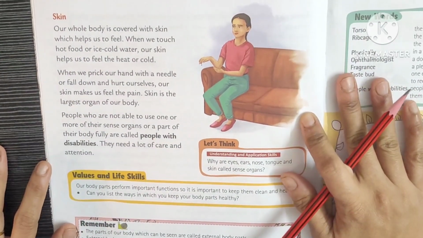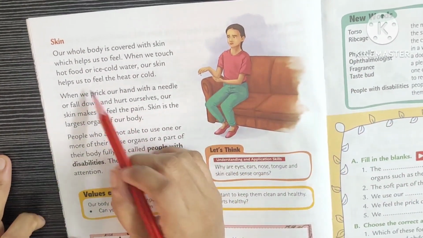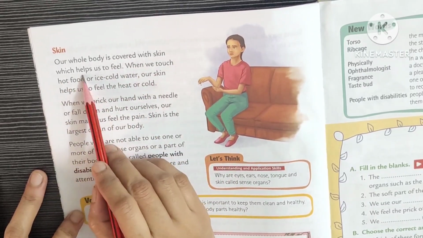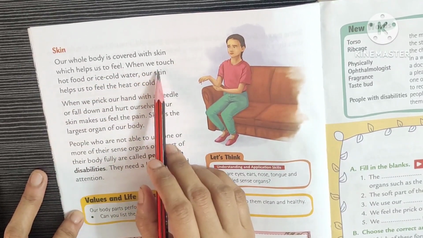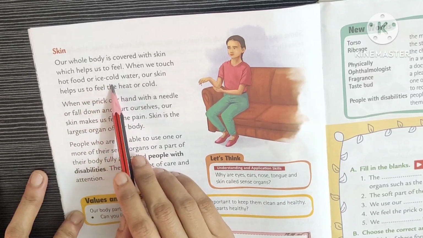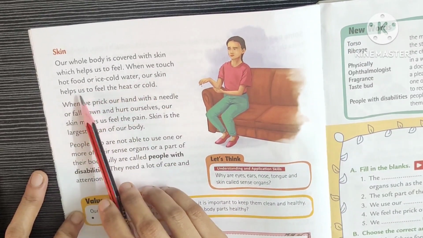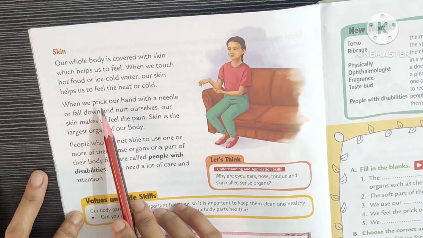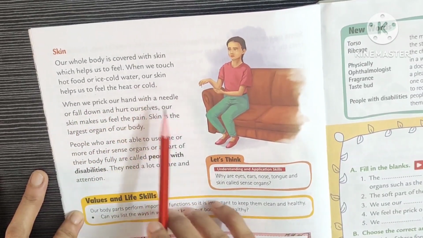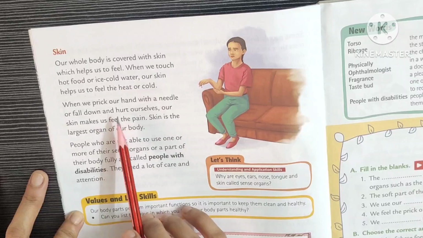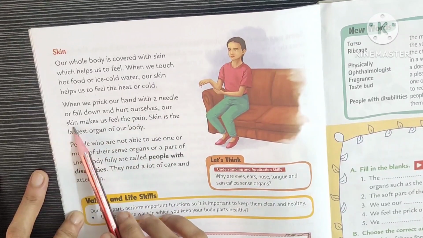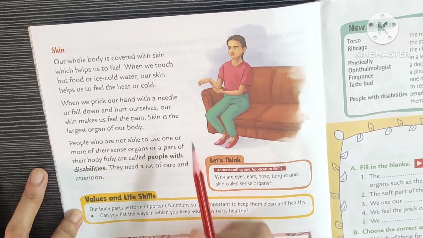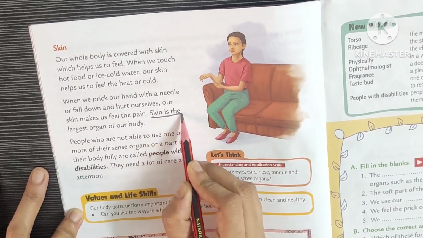Next, skin. Our whole body is covered with skin, which helps us to feel. When we touch hot food or ice cold water, our skin helps us to feel the heat or cold. When we prick our hand with a needle or fall down or hurt ourselves, our skin makes us feel the pain. Skin is the largest organ of the body.